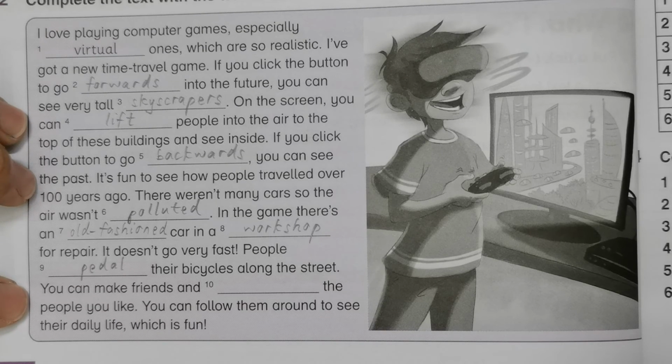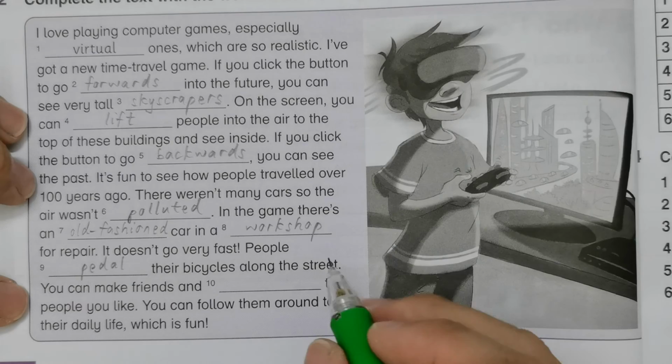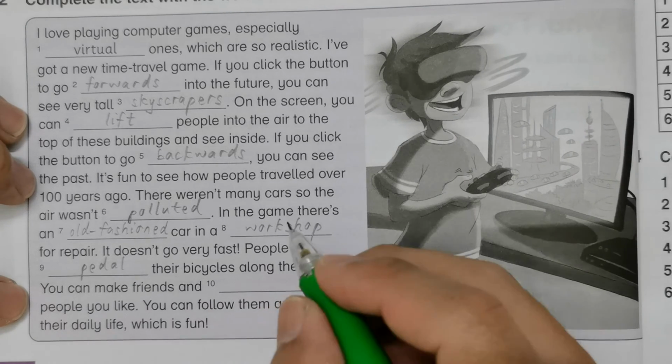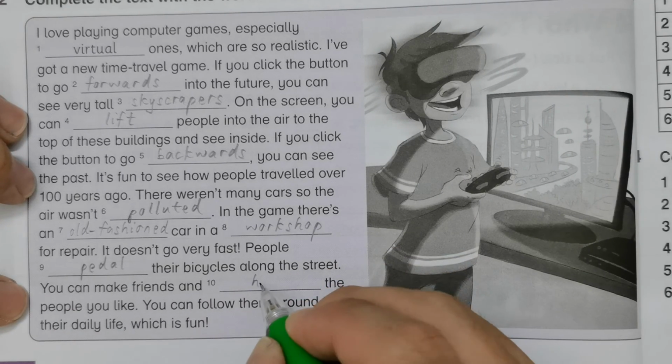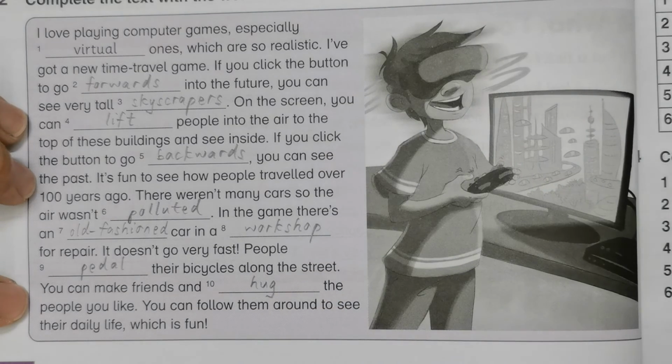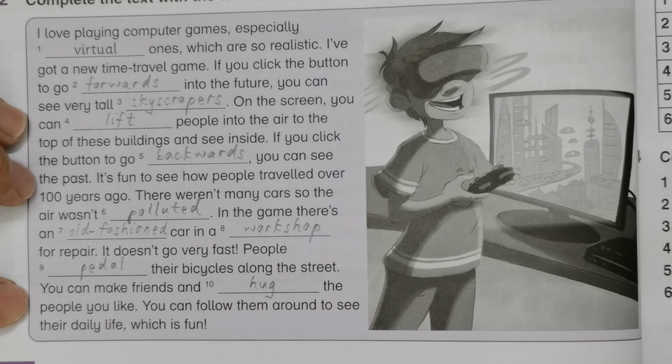You can make friends and hug the people you liked. You can follow them around to see their daily life, which is fun.